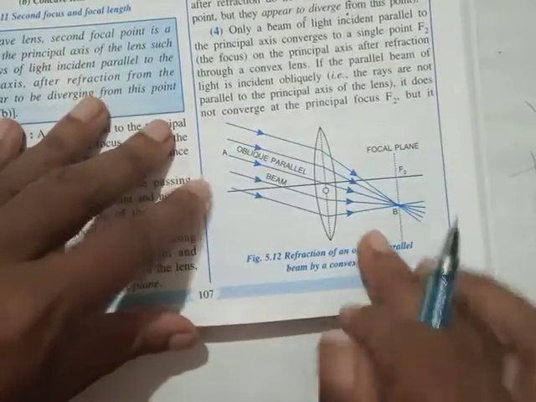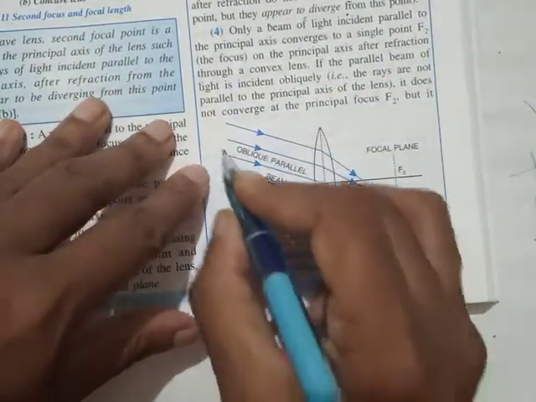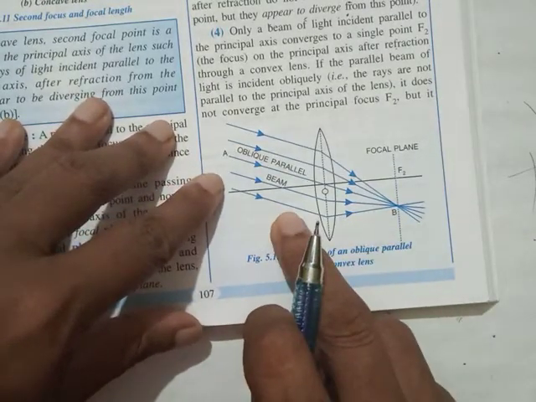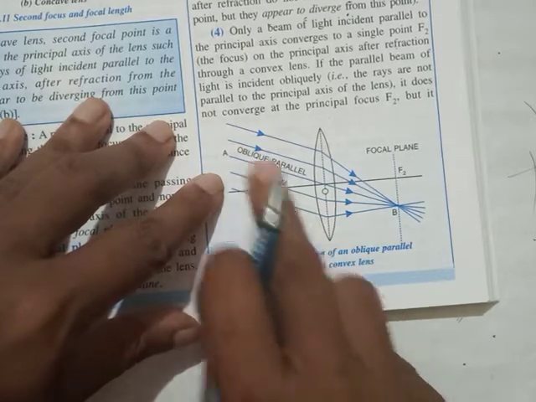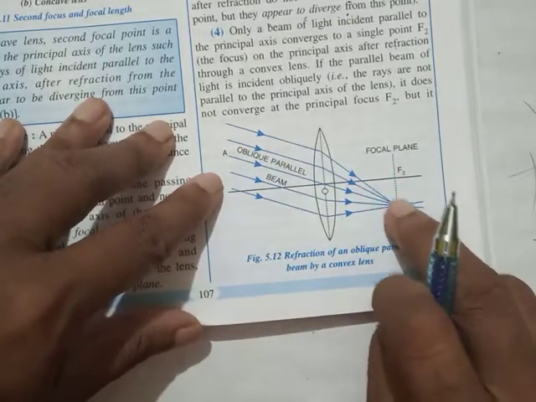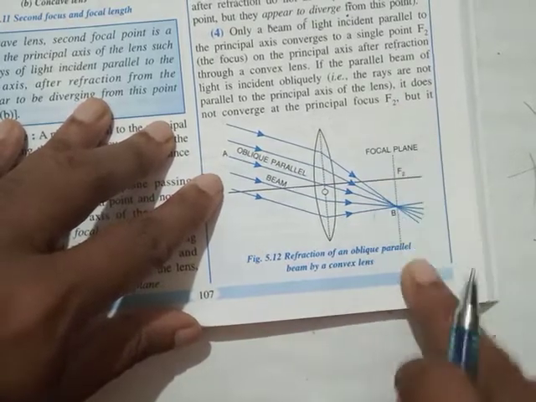Then these diagrams: if the rays are not parallel, this is an object at a far away distance, so you will not get the image exactly at the focus, you will get an image here on the focal plane. This is called the focal plane. Then the last two, the same thing they have given for concave also.